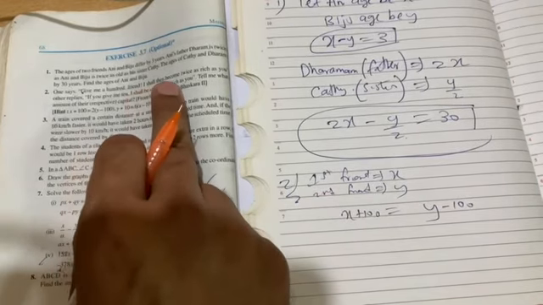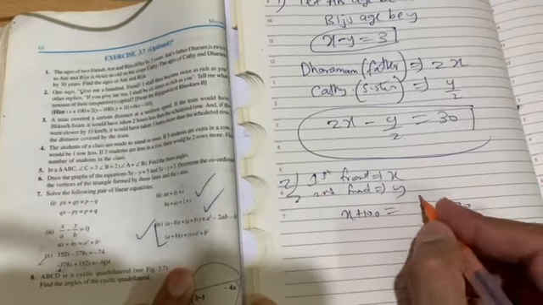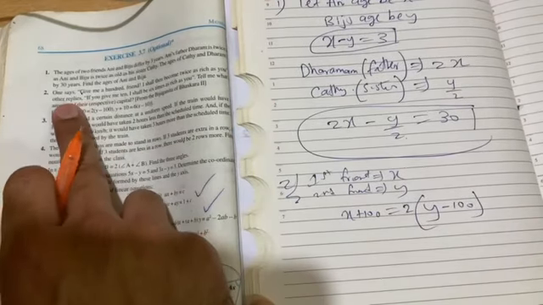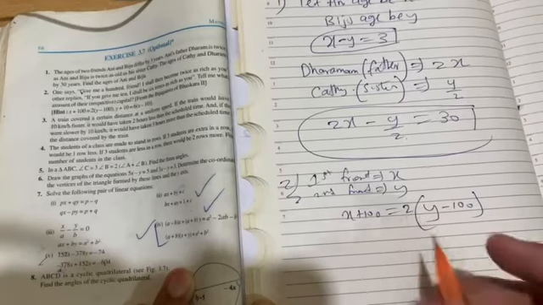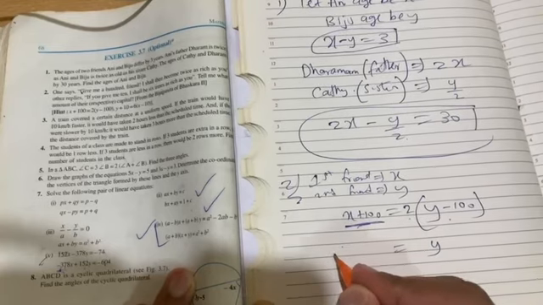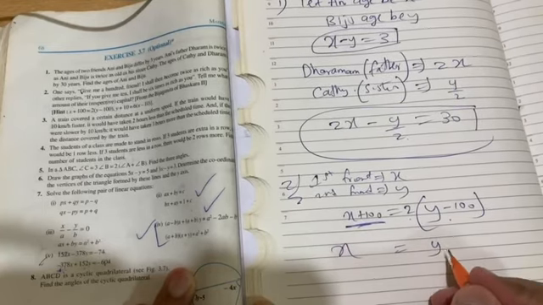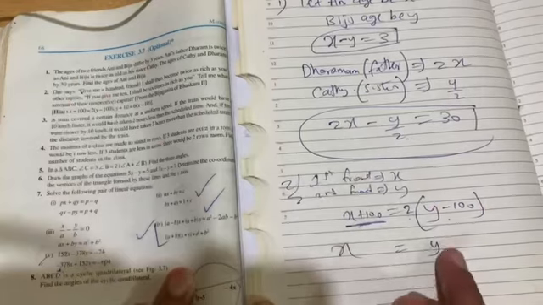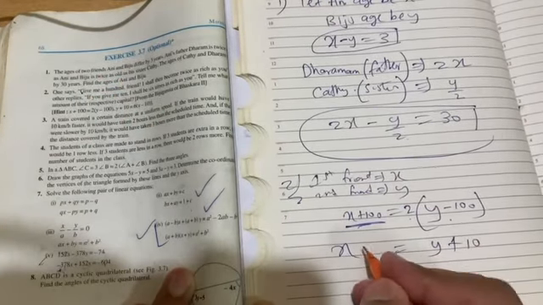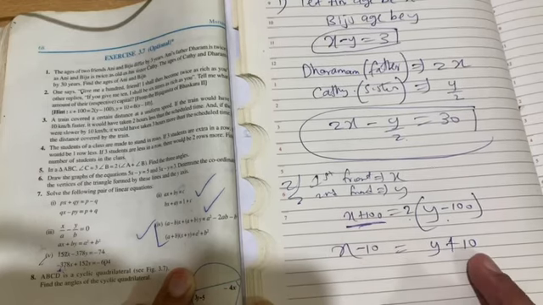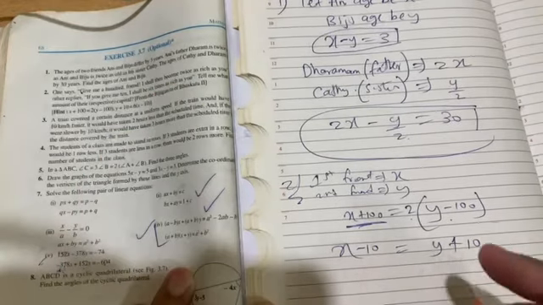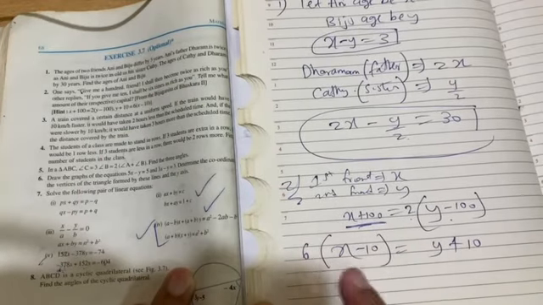It says I shall become twice as rich as you. And now the second scenario says the other replies. Other reply means this friend is replying now. Initially this one is saying I will become twice as you. Now the other replies, if you give me 10, if it is plus 10, so here will become minus 10. I shall be 6 times as rich as you.